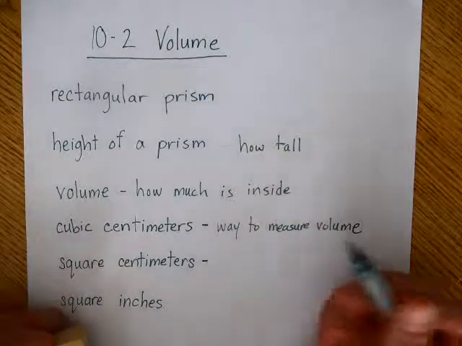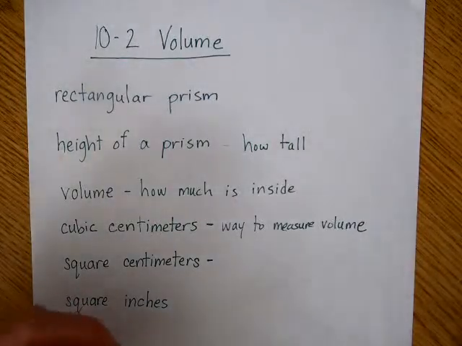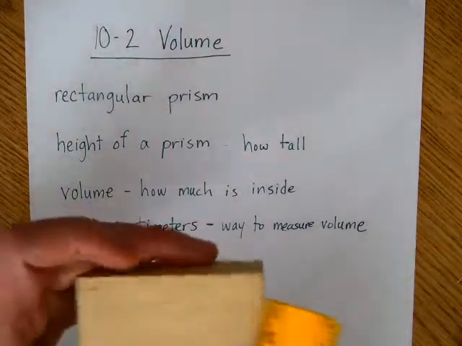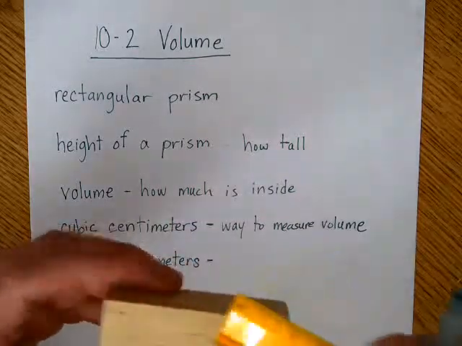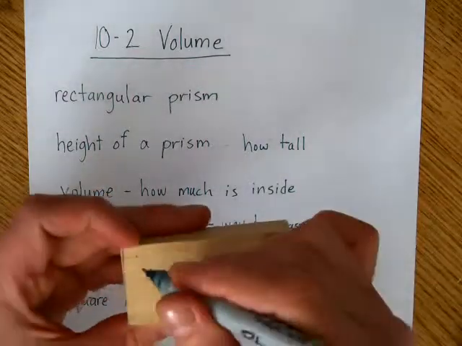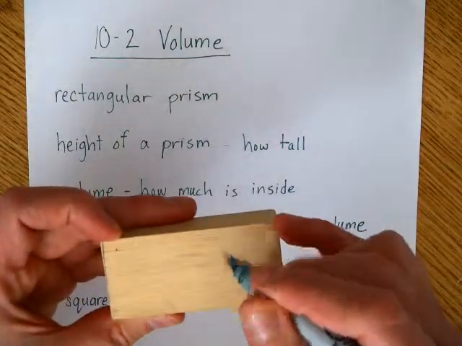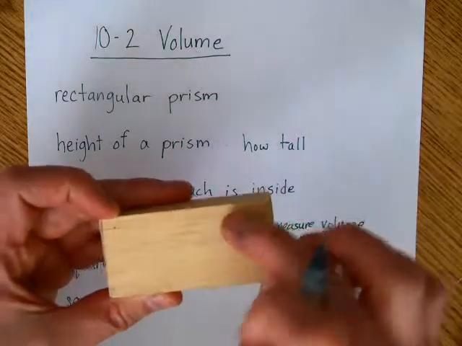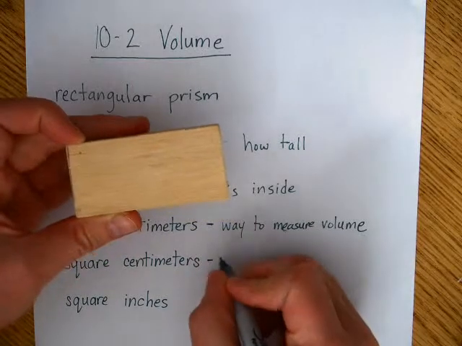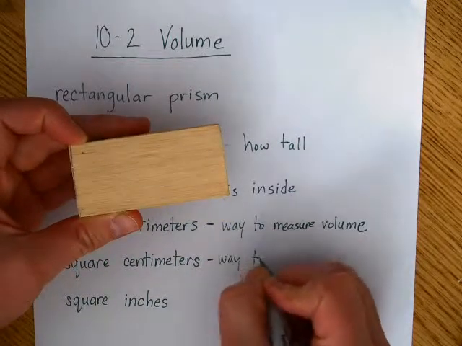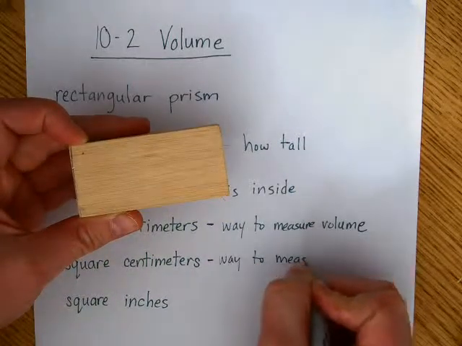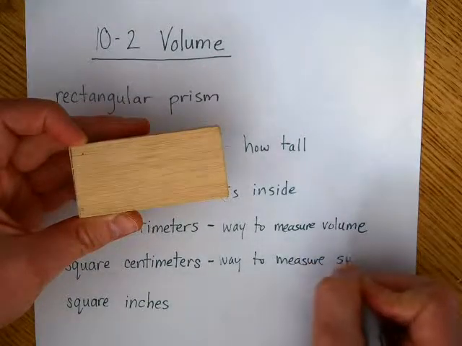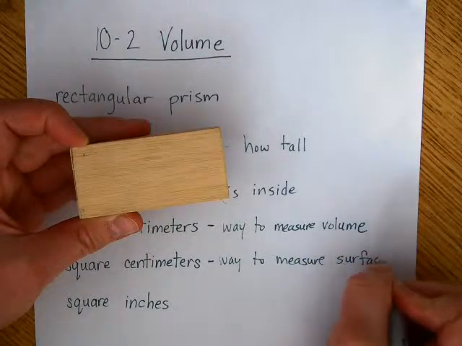Square centimeters, on the other hand, we can still measure in centimeters, but square centimeters only measure surfaces. So if I were to draw squares on this in centimeters, that would be how many square centimeters were on this. So that is a way to measure surfaces.